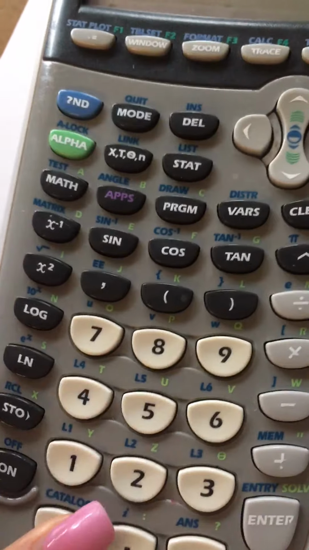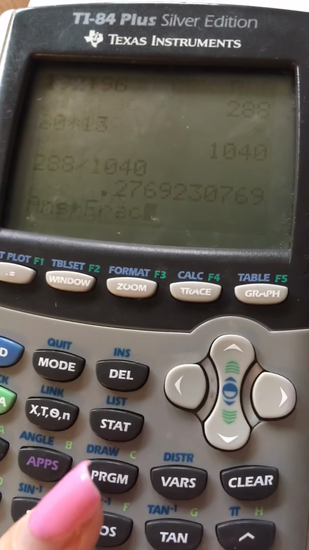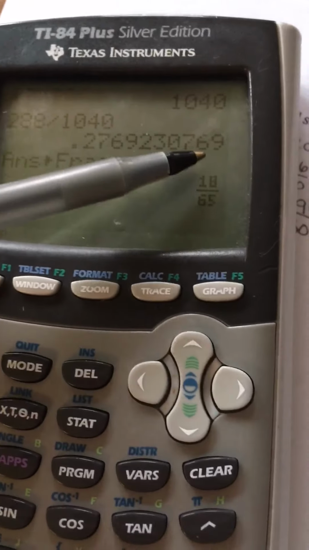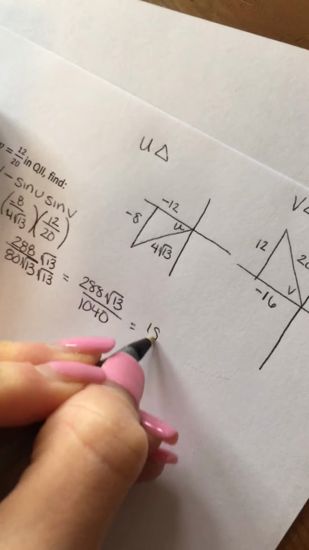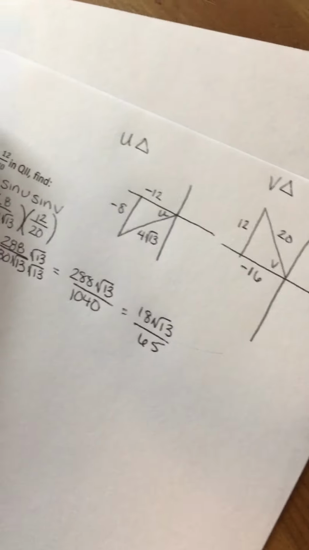This is a nice, long problem. All right, and then I'm just going to simplify that fraction, right? So 288 divided by 1040. Obviously, the ones on your exam, the numbers are going to work out a lot better. All right, so this just becomes 18 over 65. So this is 18 root 13 over 65. Cool.